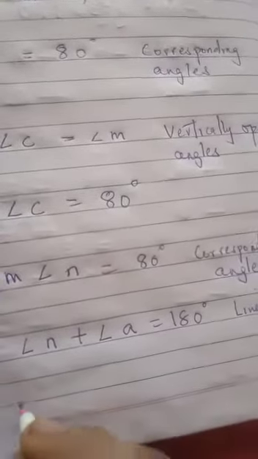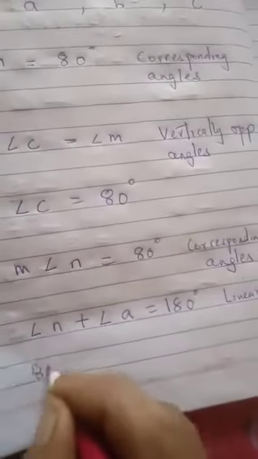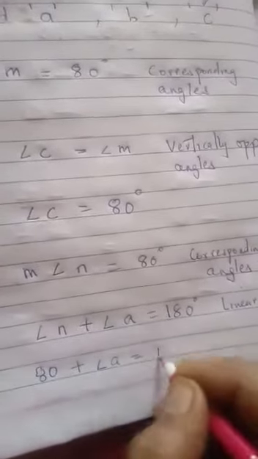Now you know that angle N is 80. So 80 plus angle A is equal to 180. So angle A is equal to 180 minus 80. So angle A is equal to 100 degrees.